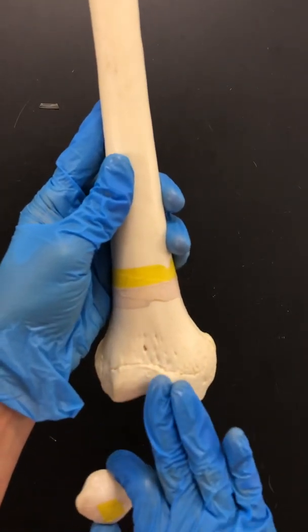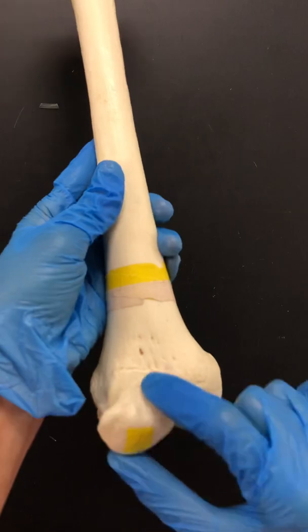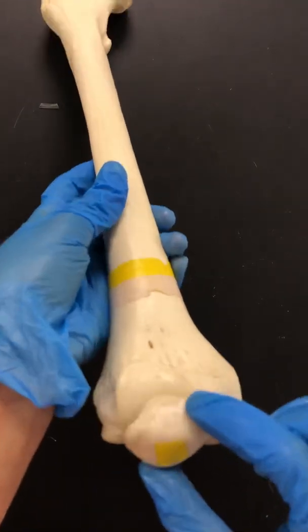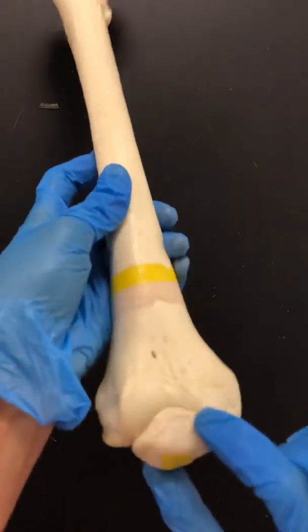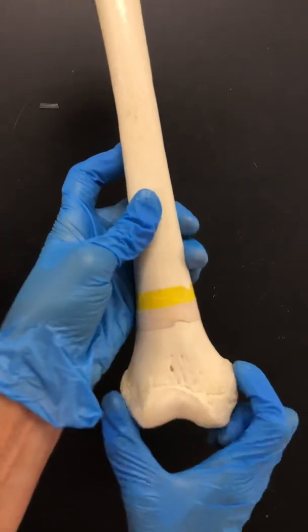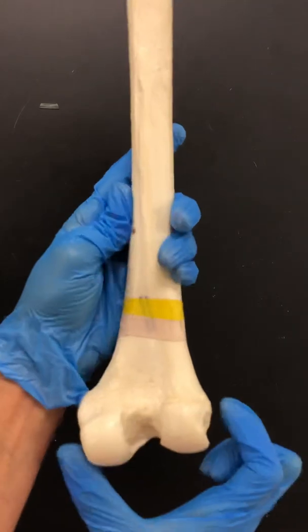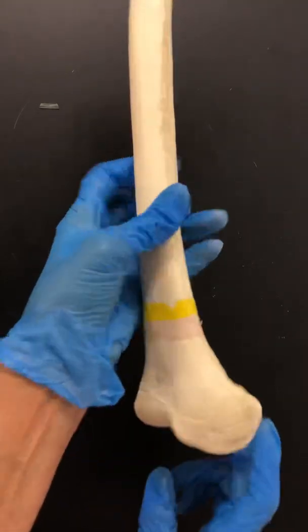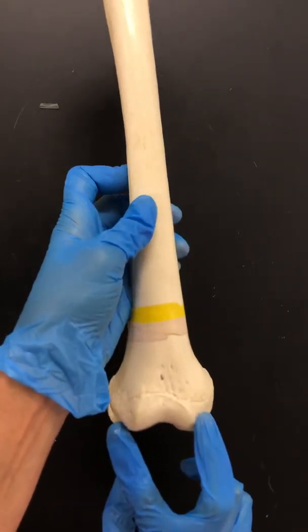This area is called the patellar surface. It's where your patella, or your kneecap, sits, and as you bend your knee, that patella just slides back and forth. So that's your patellar surface. These are still the condyles, whether you're looking at it from the posterior view or the anterior view.